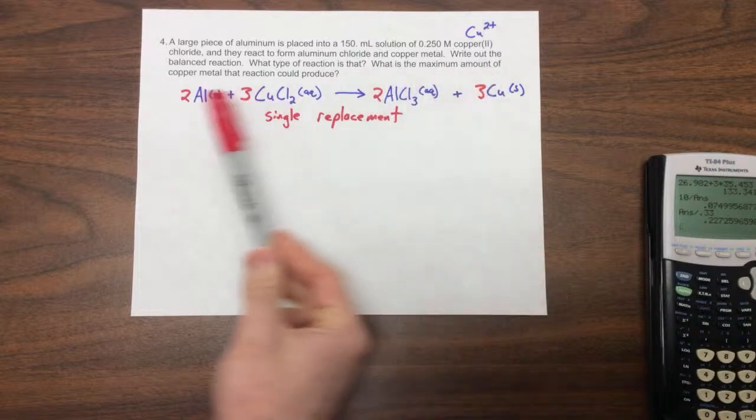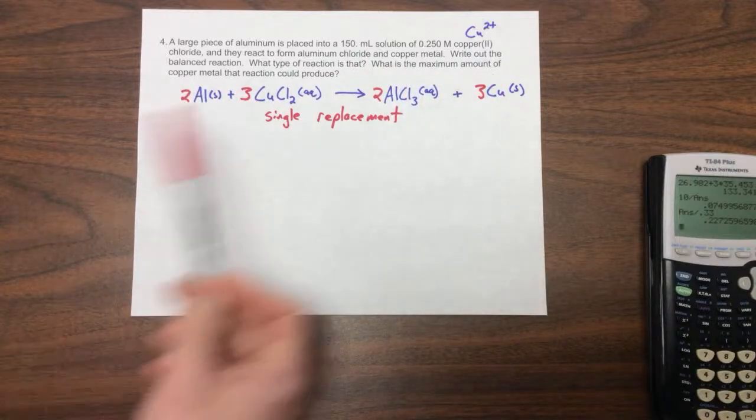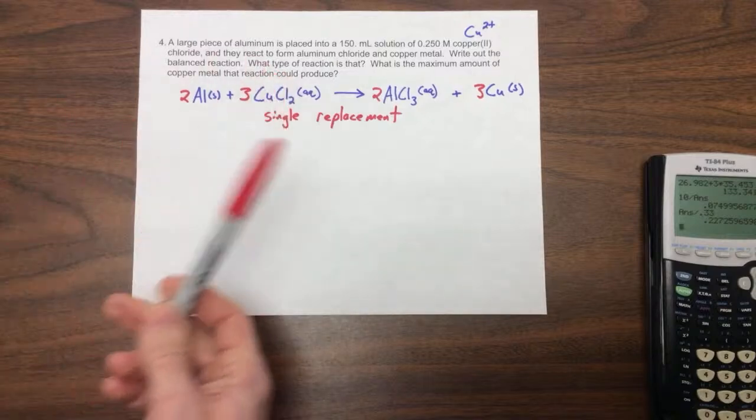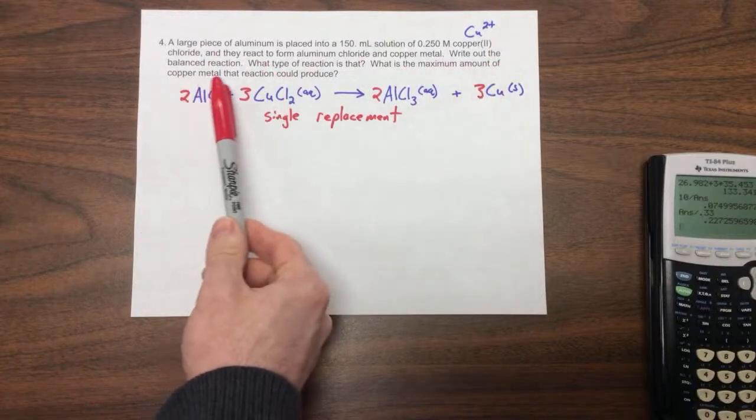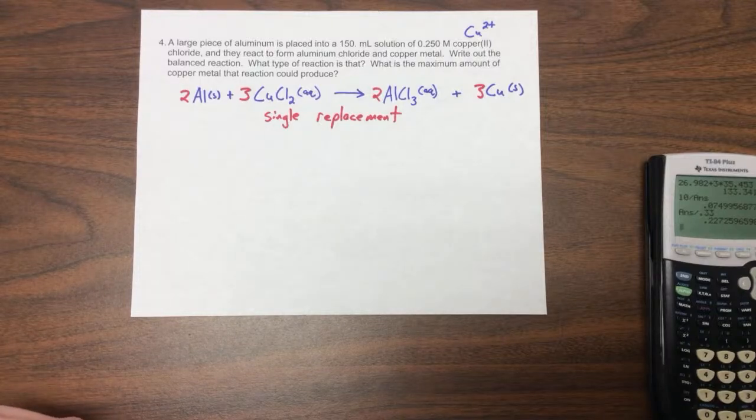What is the maximum amount of copper metal that reaction could produce? Okay, so we want to know how much copper metal. Now, it doesn't honestly say whether it wants it in moles or grams, but we can go ahead and solve for either one or both. I would probably be solving for grams in this case. But let's set this up like any kind of stoichiometry problem.